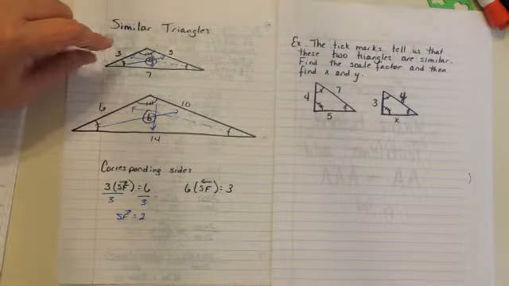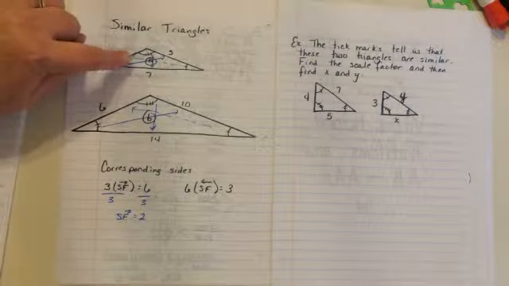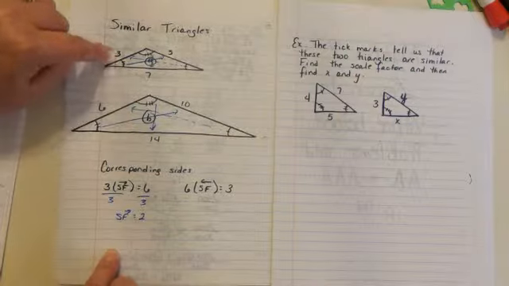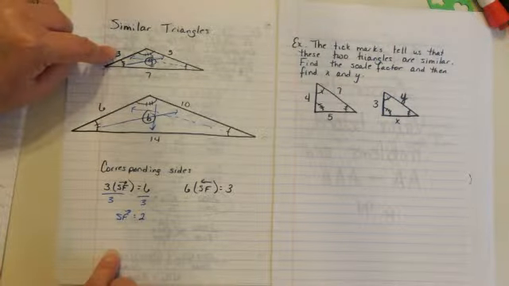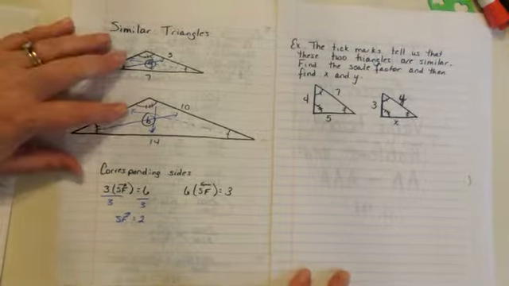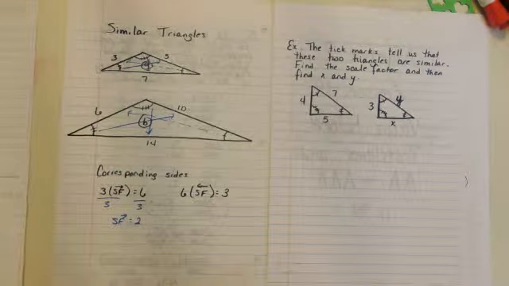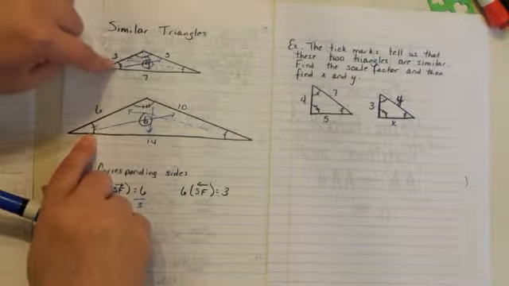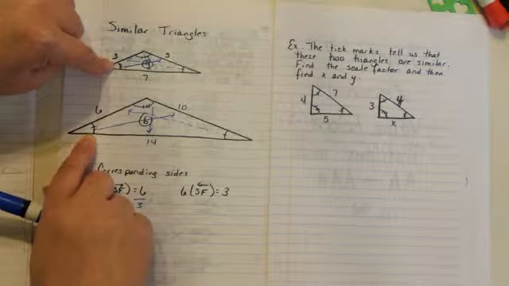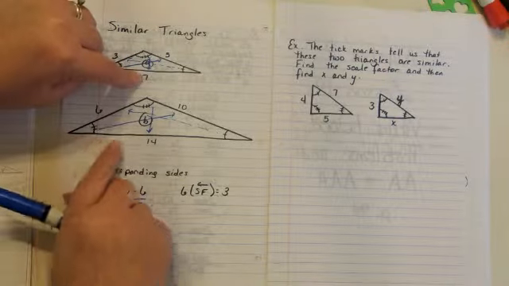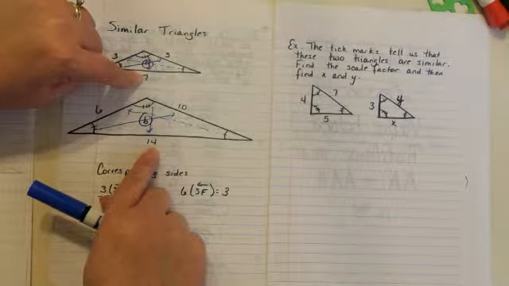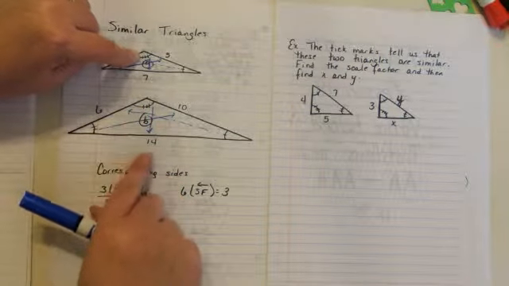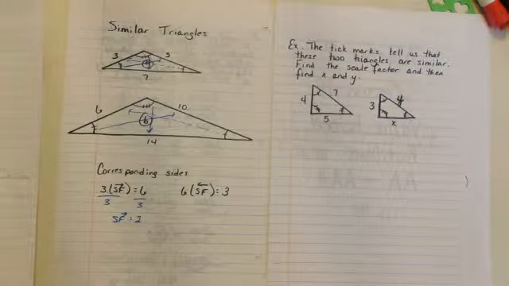That means if we're going from, it says left to right, I'm actually going from top to bottom. To go from this similar triangle to this similar triangle, we're going to multiply all of the corresponding sides by 2. And we can check that. 5 times 2 should equal 10 because their opposite angles are equal. 7 times 2 should be 14 because their corresponding angles are equal. Okay? And in this case, it checks out correctly.